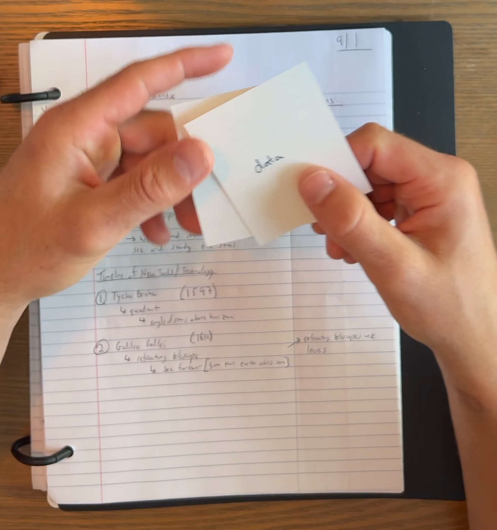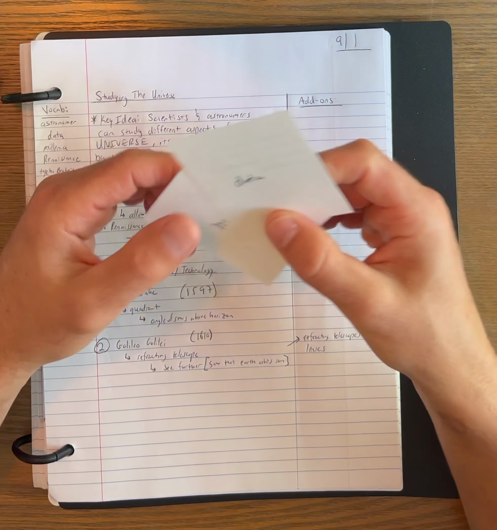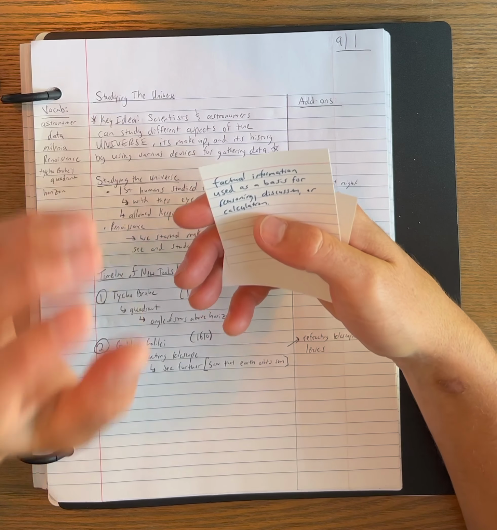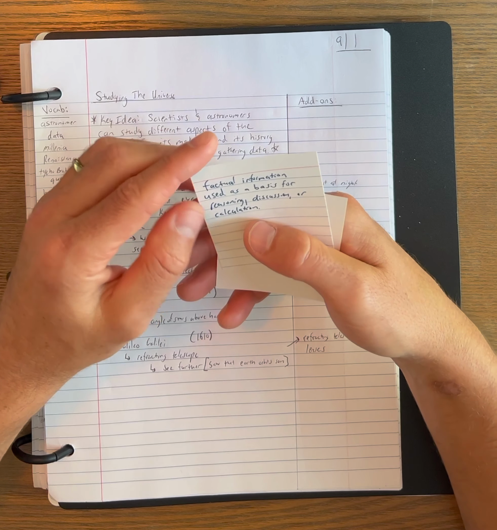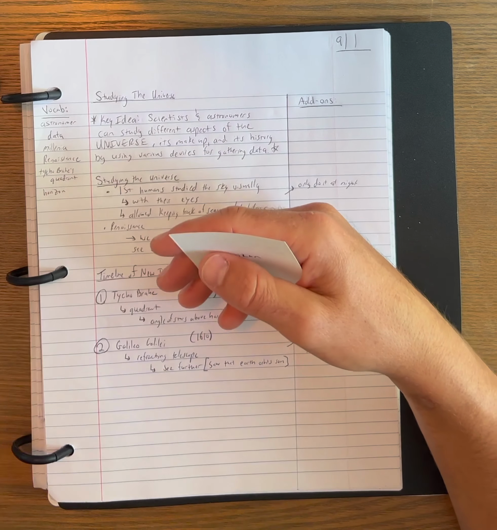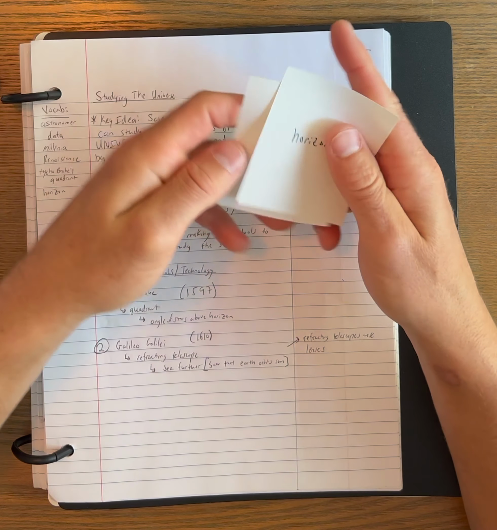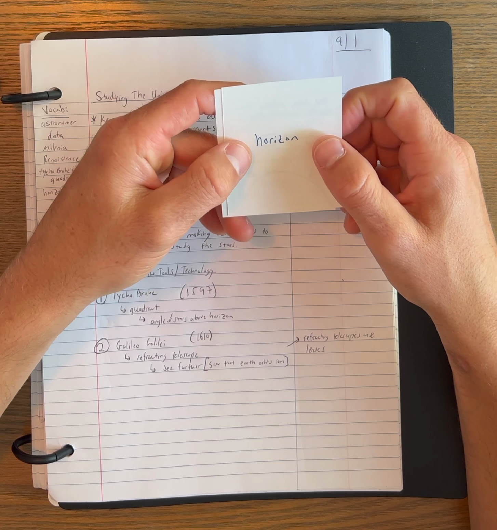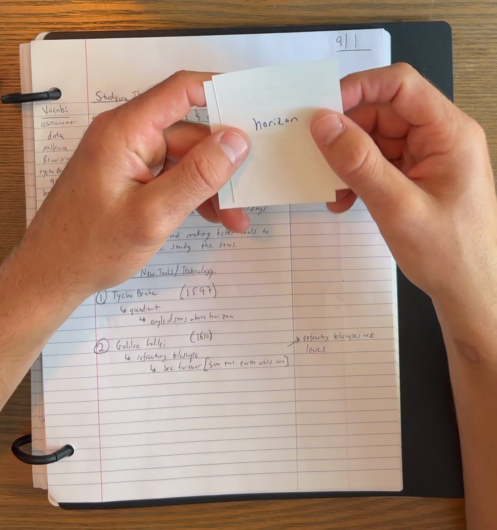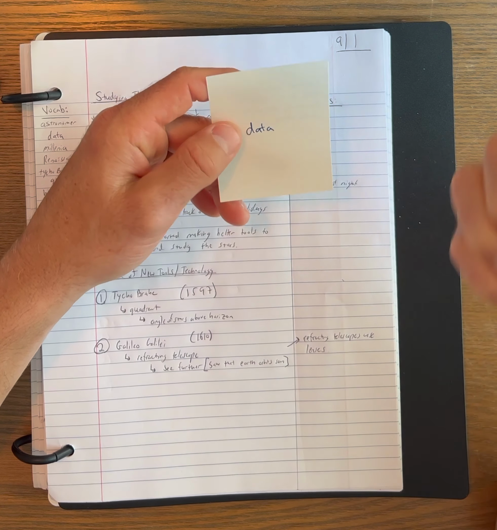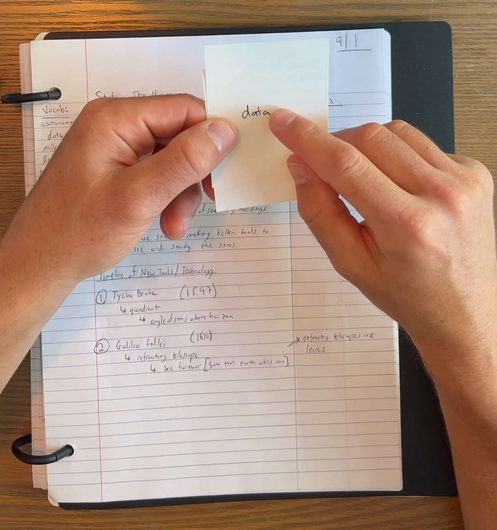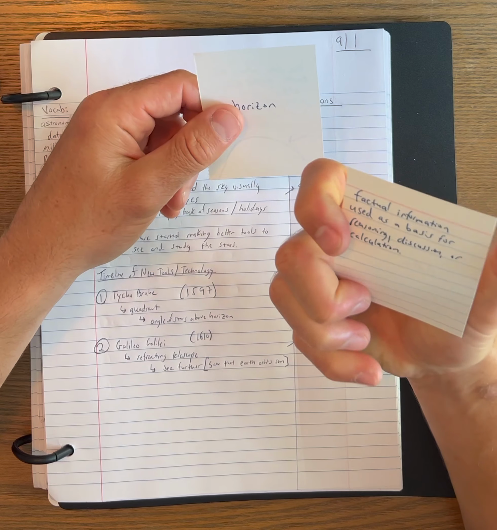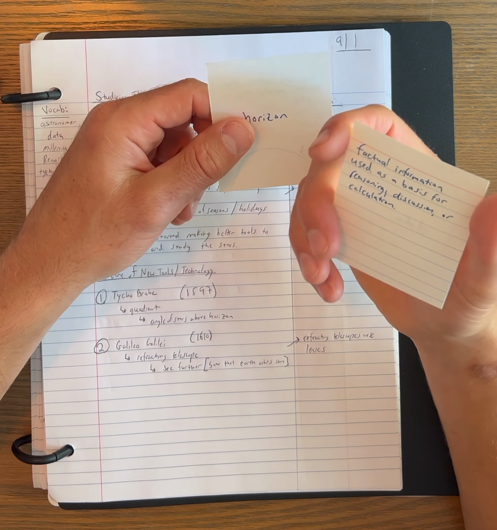After you have a big stack of vocab cards, I'm only going to make 2 to save time, you quiz yourself. Data, I have no idea what it means, so you read the back. Factual information used as a basis for reasoning, discussion, and calculation. Factual information. Then you practice that, factual information. All right, next one, horizon. I kind of remember that one. That's where the earth meets the sky. As far as you can see, where sky and earth, the junction. Check it, the line where the earth meets the sky. Correct. Let's try data again. Data is, off the top of my head, factual information used for something. Factual information used as a basis for reasoning, discussion, or calculation.